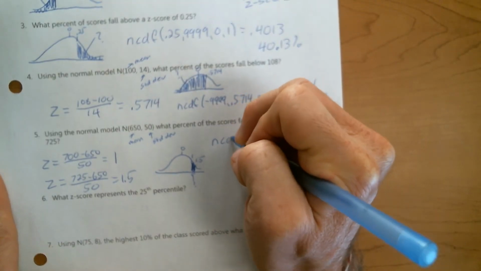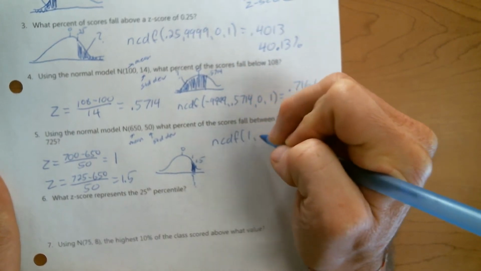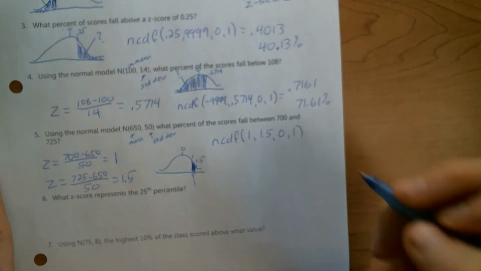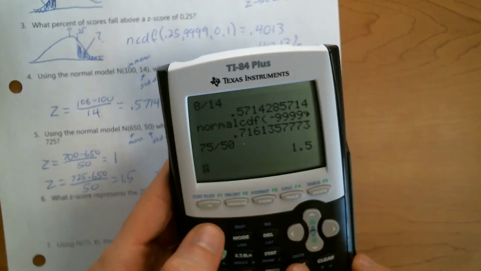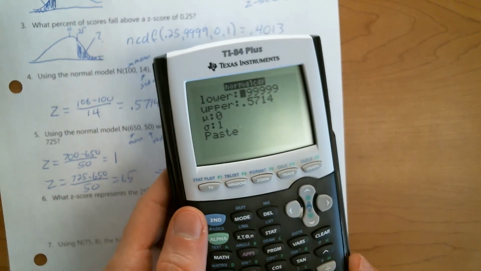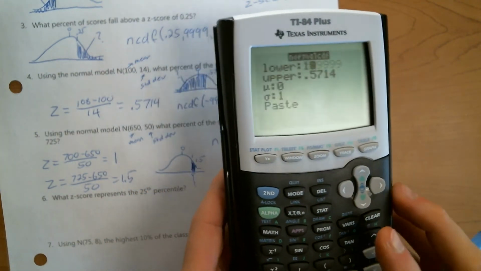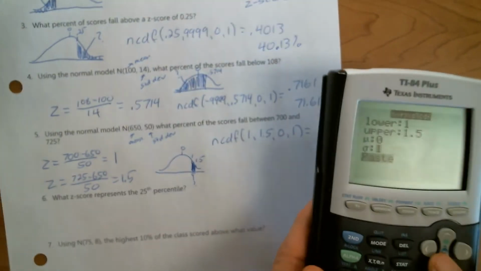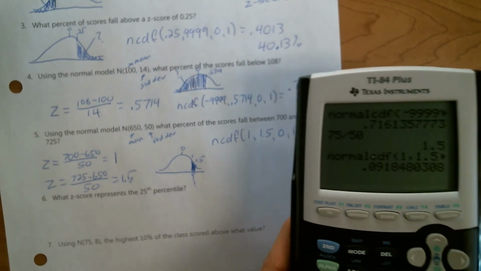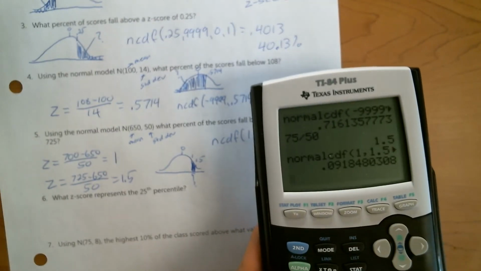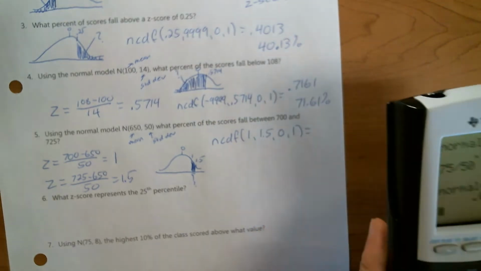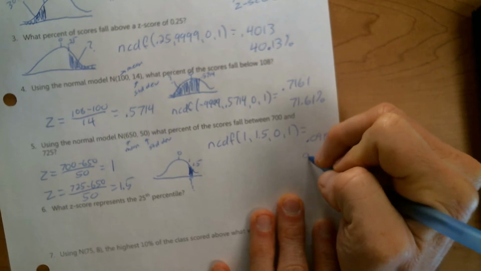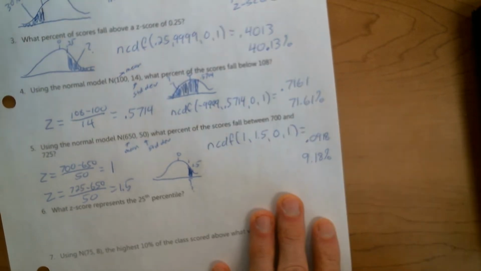All right, so NCDF from 1 to 1.5 when our mean is 0, when our standard deviation is 1. All right, so again, these don't always have to be negative 999s and positive 999s. This time our lower bound is 1, our upper bound is 1.5, mean and standard deviation. So we do get a pretty small answer there of 0.0918, which is also 9.18%.